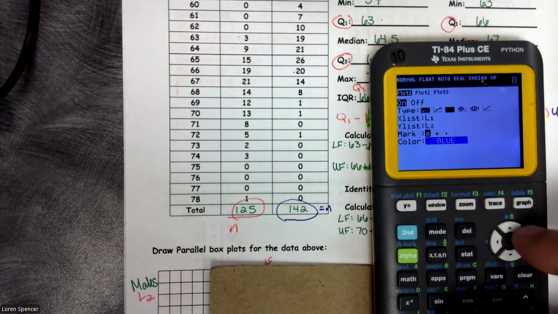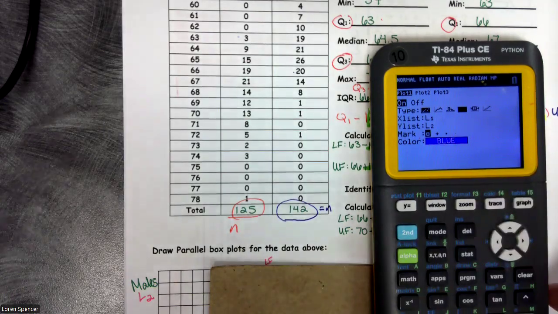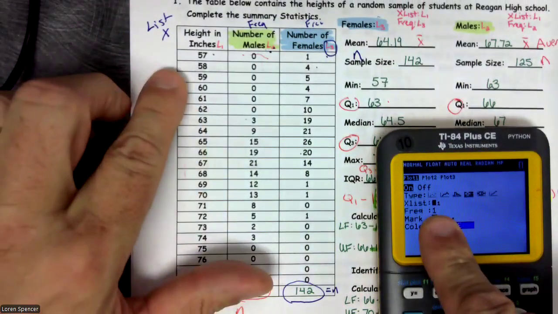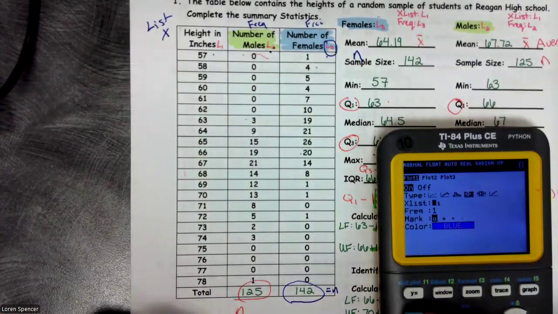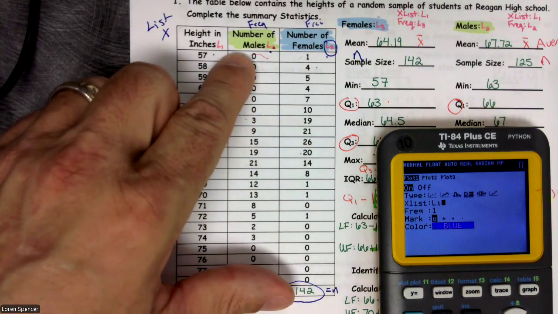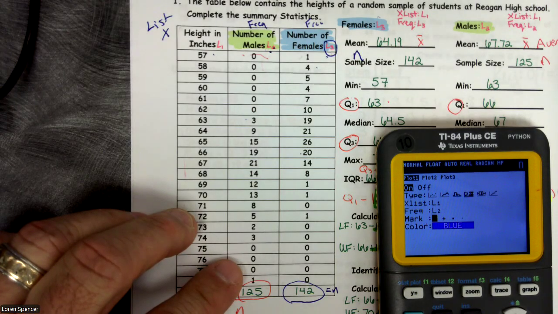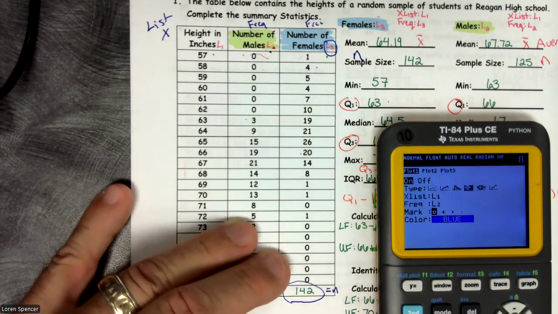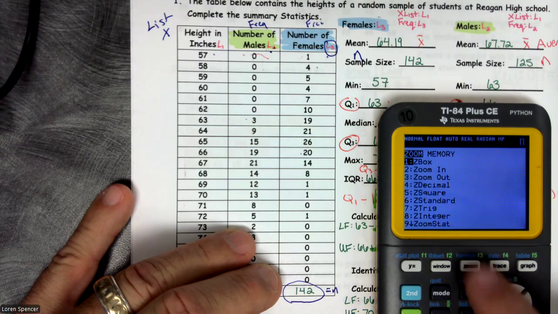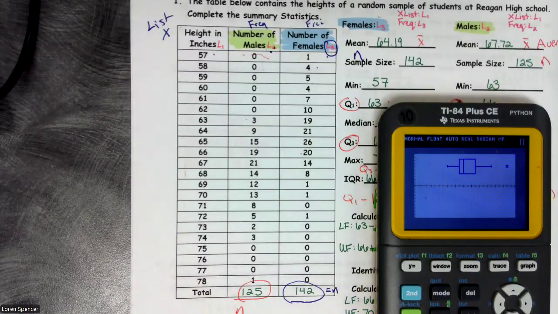I'm going to drop down and I'm going to select the box plot that shows dots. The one that shows dots will show outliers. I'm going to press enter. Now, my X list, well, we already know our X list is an L1. So blue 1. And I'm going to do the males first. All right, so I do have a frequency. So blue 2, that's males. And then I'm going to arrow down. This doesn't matter what you choose. I don't care about the mark. Press zoom 9.